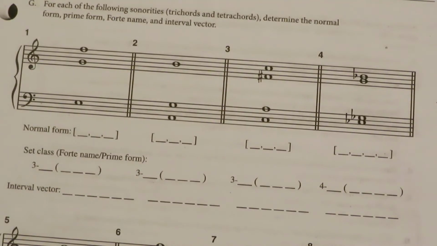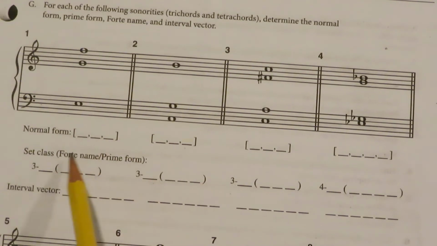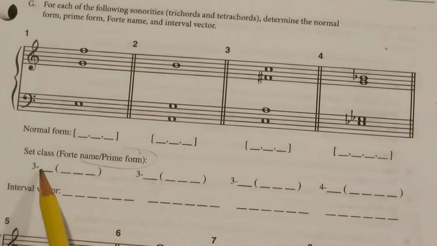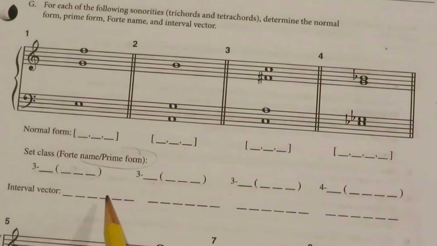For each of the following sonorities, trichords and tetrachords, determine the normal form, the prime form, the forte name, and the interval vector. Ooh, yeah, this is fun. So we just did the normal form. Now what we have to do is the prime form. Once you find that prime form, you're going to go back and look at that forte number on page 559, or maybe it's 560. It's a few pages long. Find that forte number and write out that prime form.